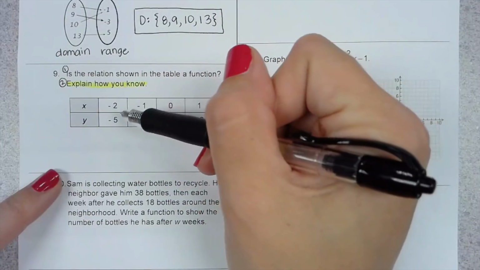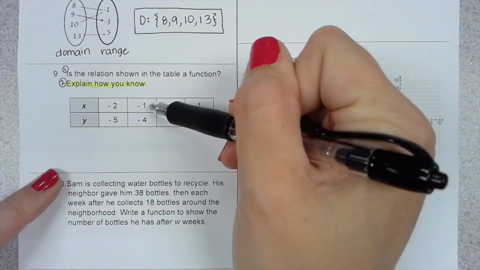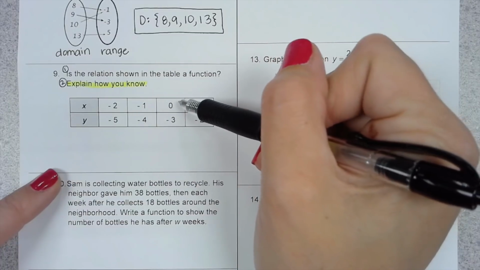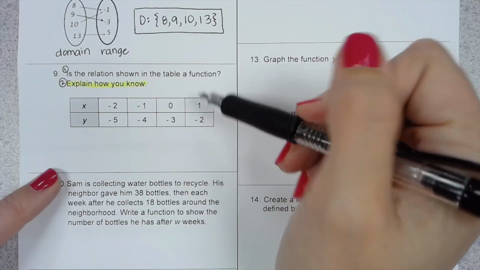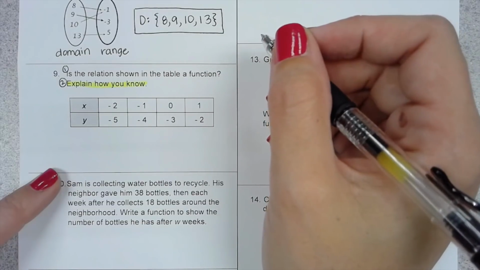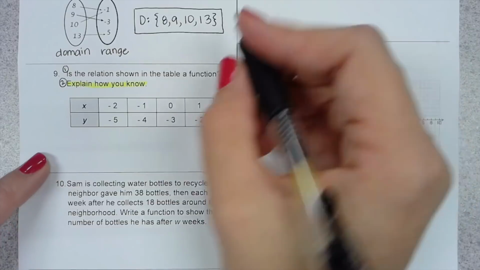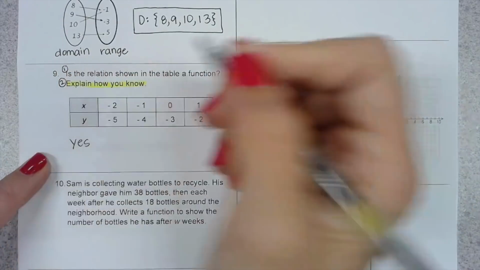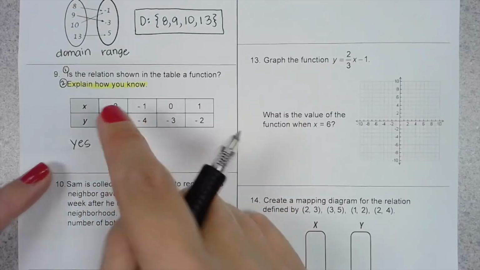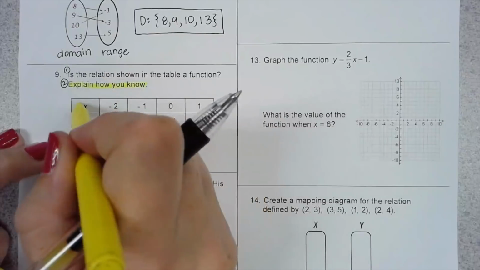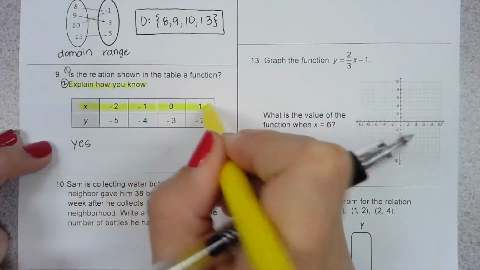So -2 gets matched up with -5. -1 gets matched up with -4. 0 gets matched up with -3. And then 1 gets matched up with -2. And so there's a couple different ways that you can help yourself decide that the answer to this question is yes. None of the x's in the table repeat. So all of the x's in the table are different. So that's one way that you can help yourself know if it's a function.